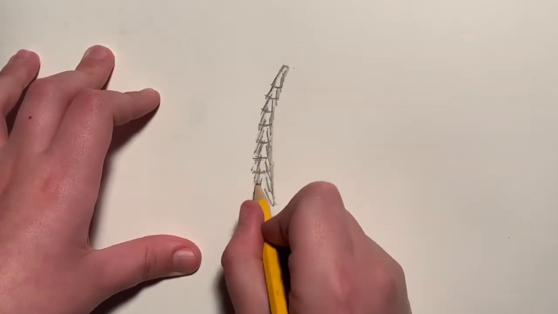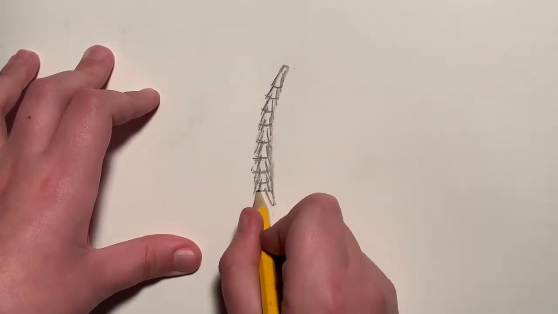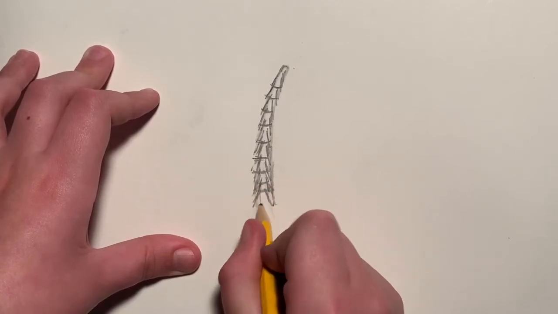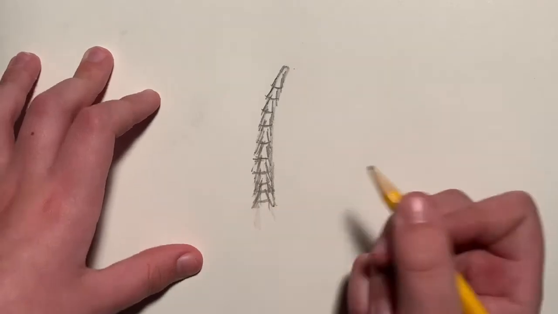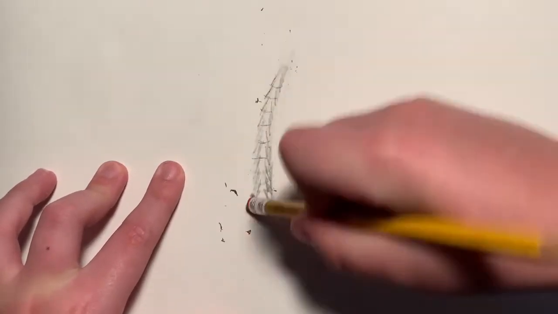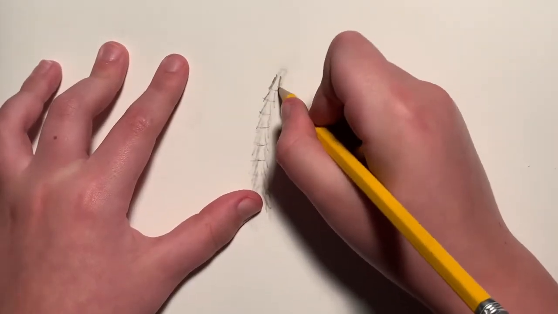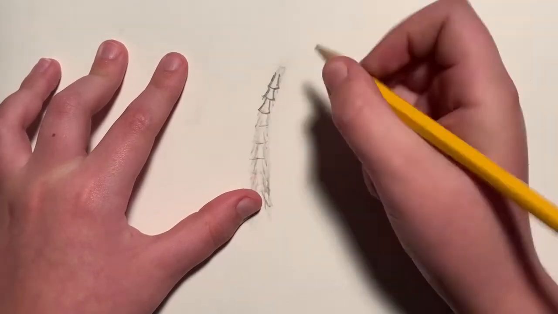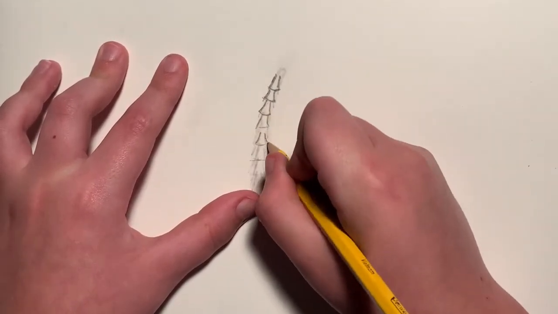After you finish this, you're going to erase the entire thing. Yes, erase the entire thing. I know it sounds strange for art, but yes, you're going to want to erase the entire thing. It's worth it in the end. After that, you have this nice outline that you can trace over. So, that's exactly what you're going to do.